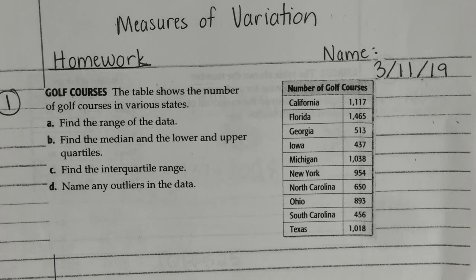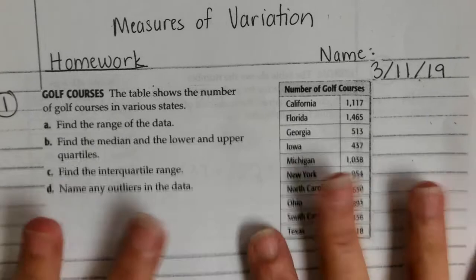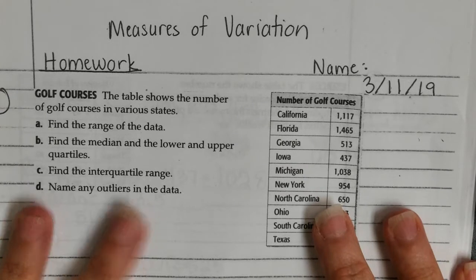Okay, so today is March the 12th. It is Tuesday, and yesterday I was not here due to my daughter having a small surgery thing. And so I am going to take this homework from yesterday and reteach everything.